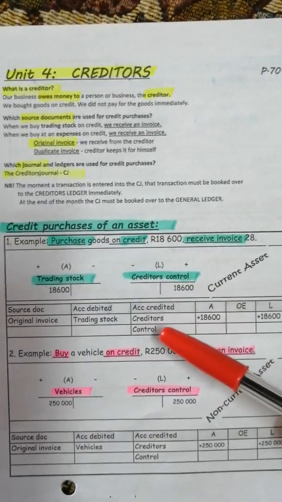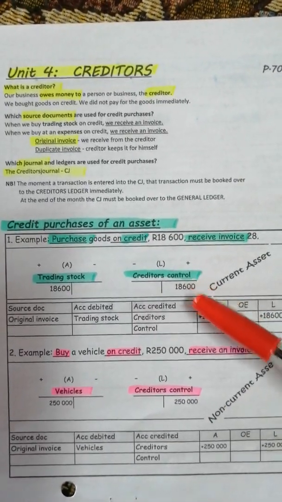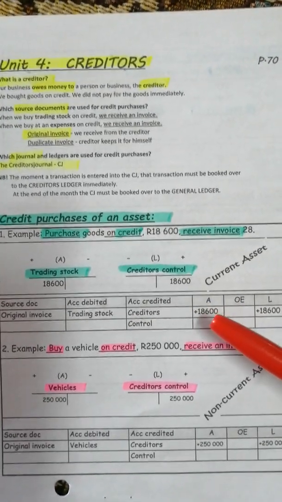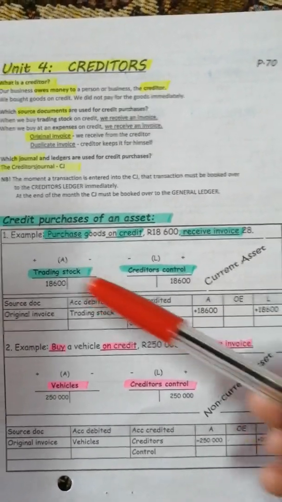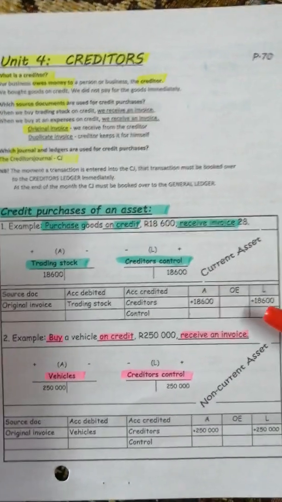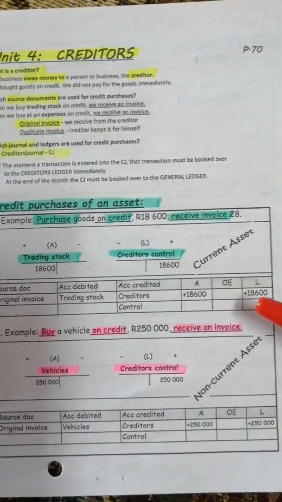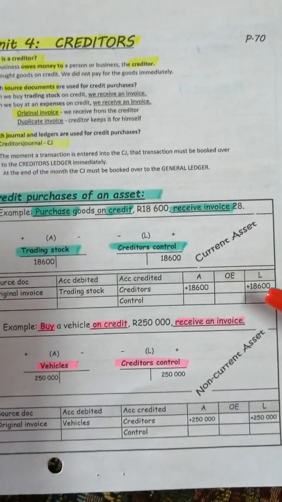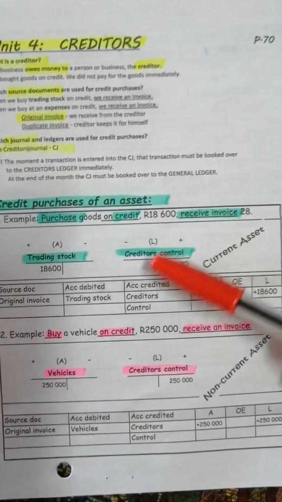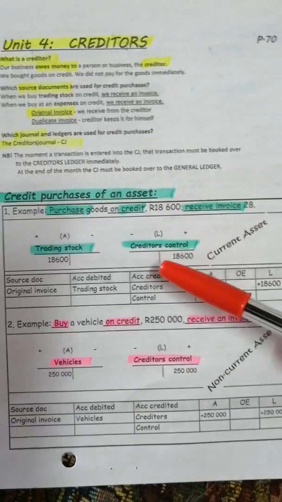The account credited is Creditors Control. So, because trading stock is an asset, it's plus 18,600. Look at the sign, it's a plus. And underneath Creditors Control, which is a liability, the sign is a plus 18,600 because it increases your debt.